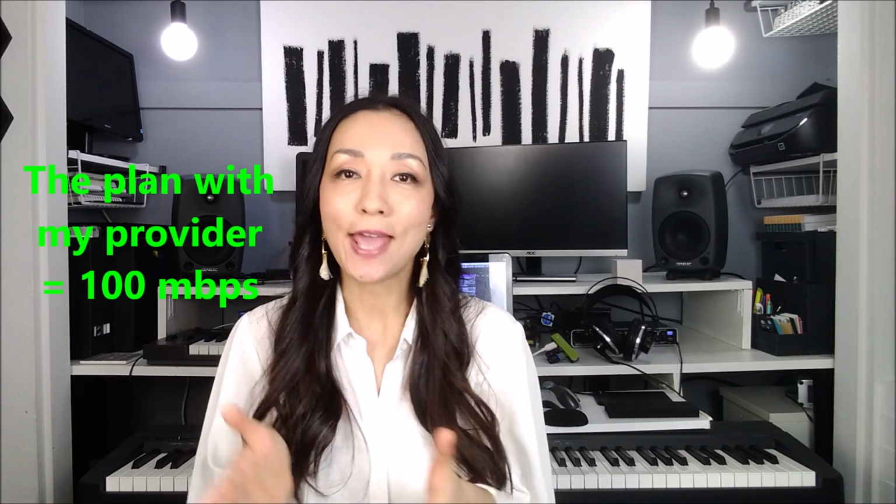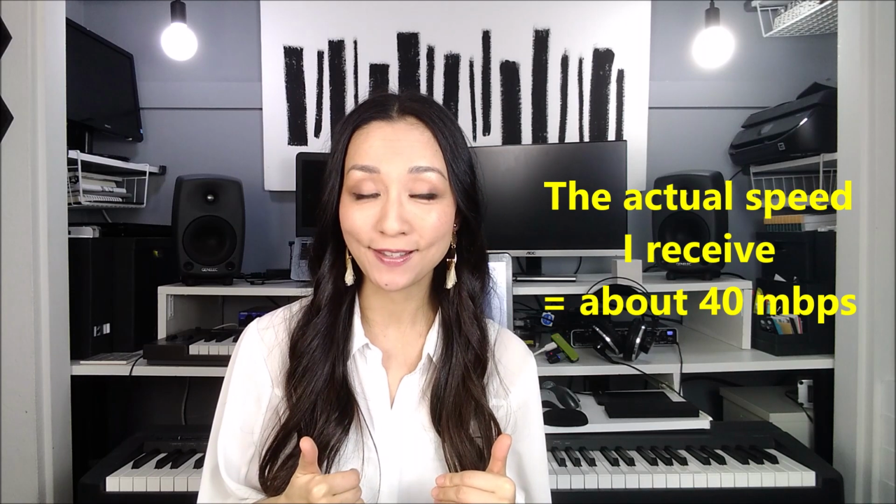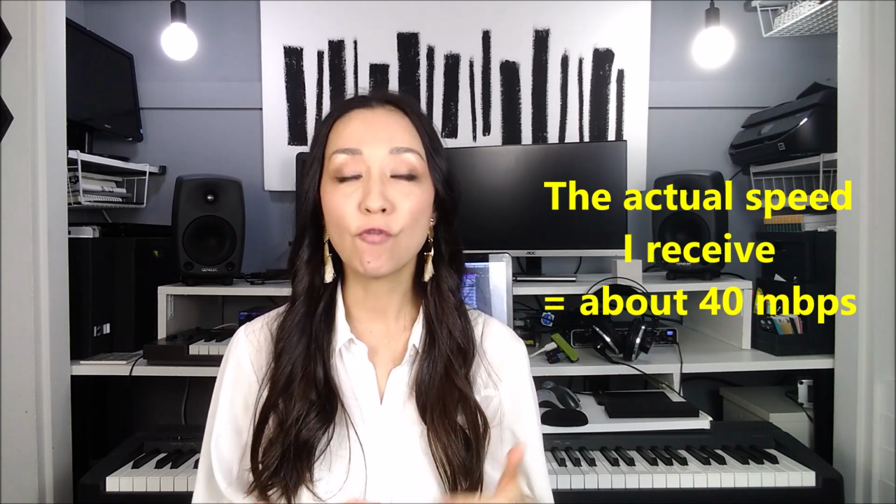So for example, the speed that I have at my place in my plan with my provider is 100 megabits, but the actual speed that I receive is only 40 megabits. But I would say if I have 40 megabits, that's really enough for doing online lessons. But if you have less than that, maybe you want to talk to your provider and change your plan. It might be okay with like 20 or 30 megabits, but I can't really say the actual speed.